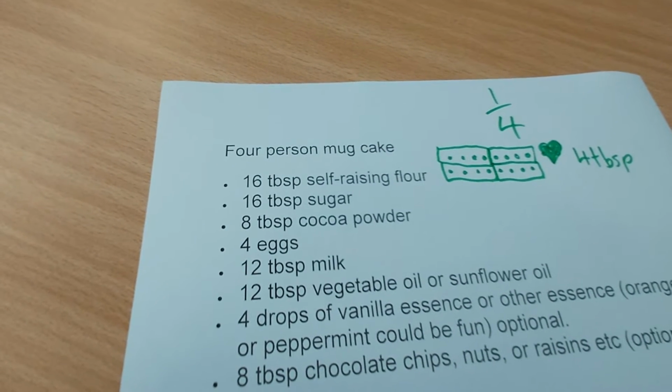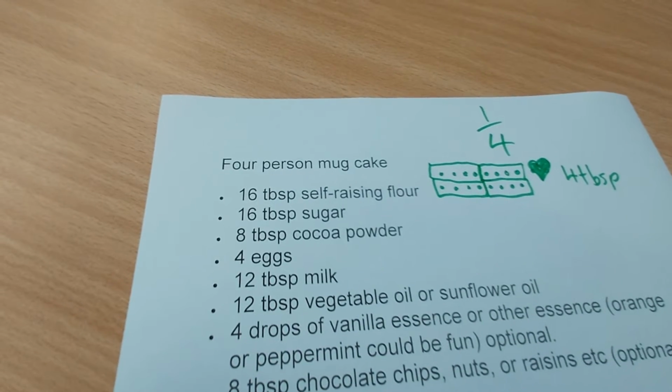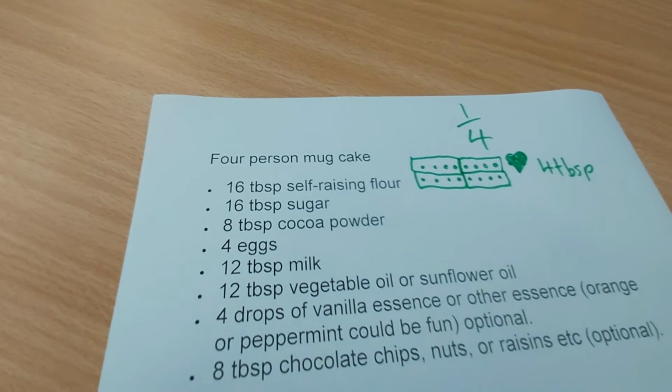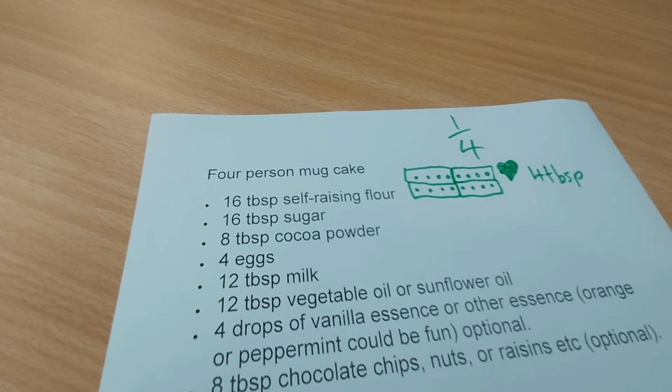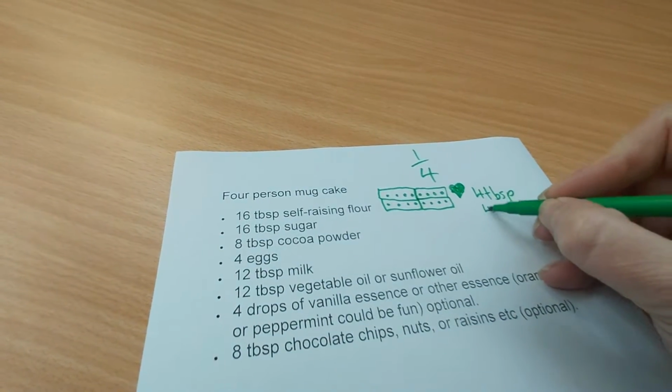Now the next one, 16 tablespoons of sugar. This has got to be delicious because it's got just as much sugar as self-raising flour. You're going to do the same thing, all right? You've got 4 of that as well.